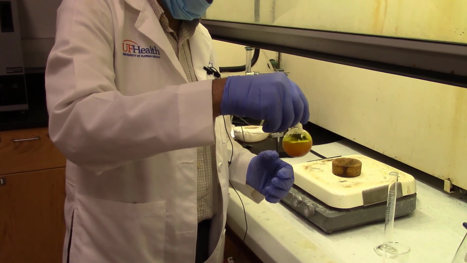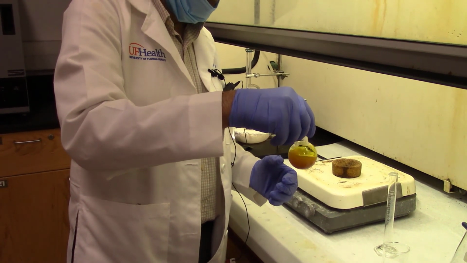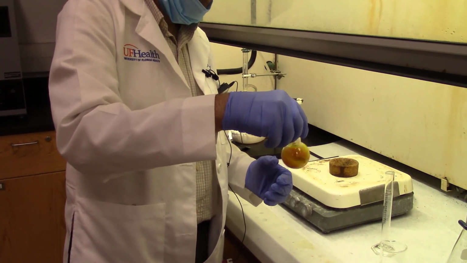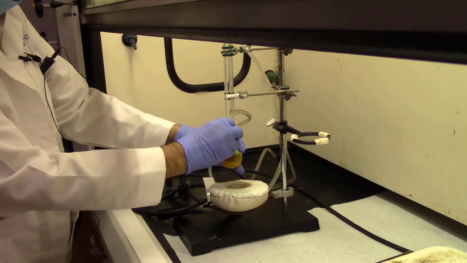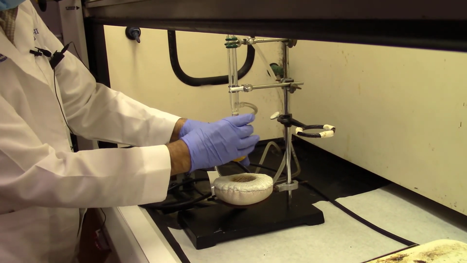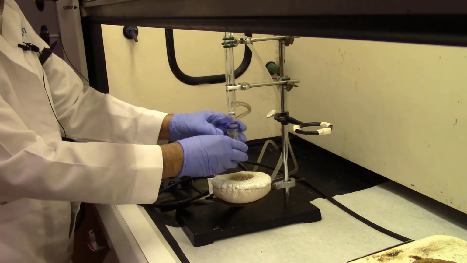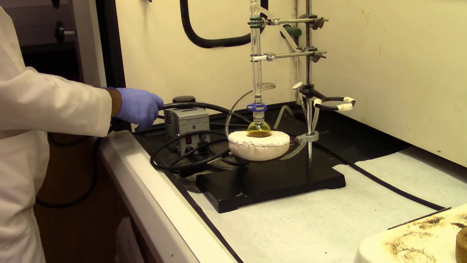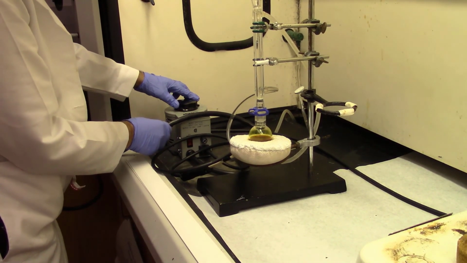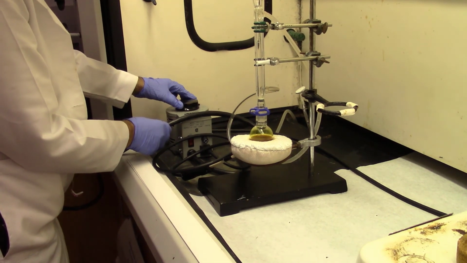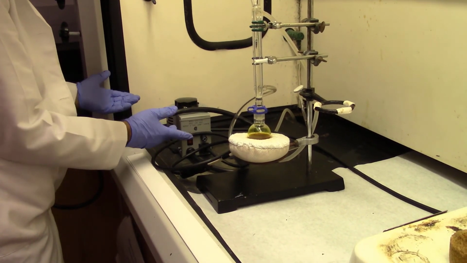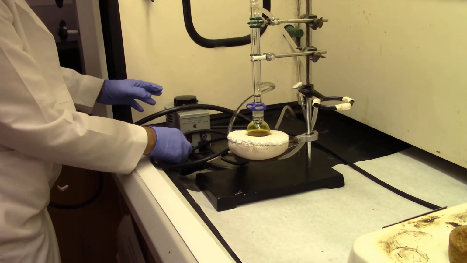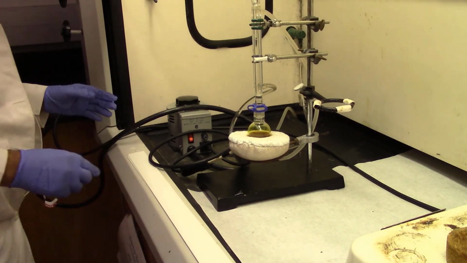I could filter it under suction, but the particles are very small and therefore they will go through the filter paper right away. So I need to reflux it. By heating in ethanol, the purpose is to let the smaller particles coalesce together to become bigger particles so they can be easily filtered through suction. So that's the purpose of it. So I will just boil it for about 5 minutes and then I'll be ready to filter it.